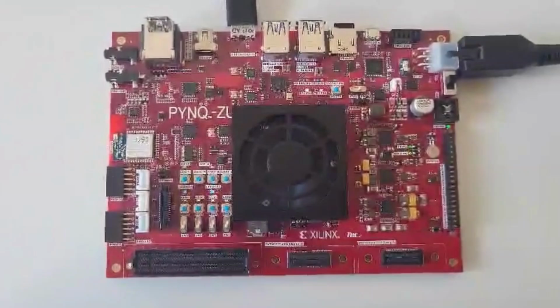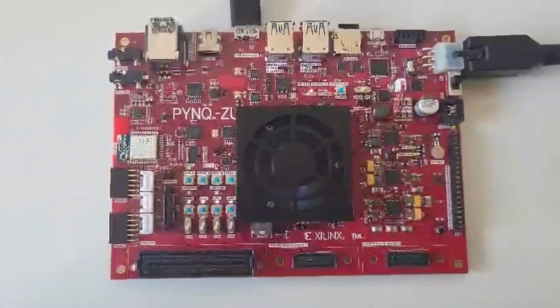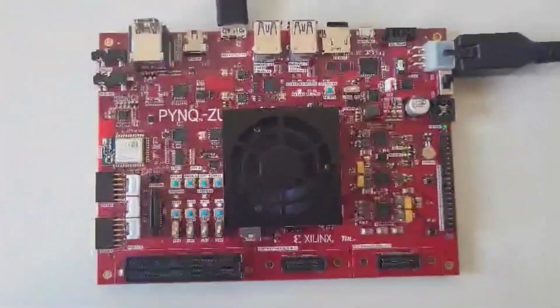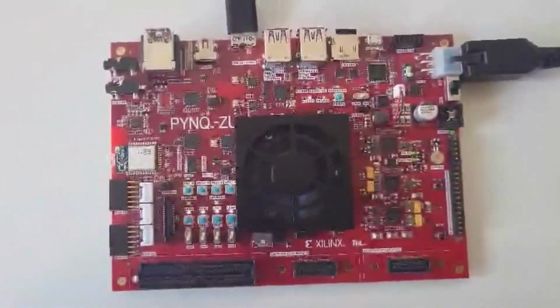After the boot process has finished, the LEDs on the FPGA will blink and the done LED will turn on. This indicates that the boot process has been completed successfully.